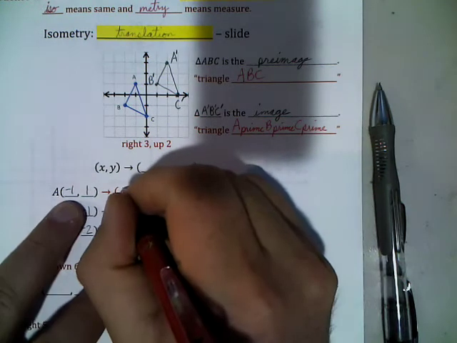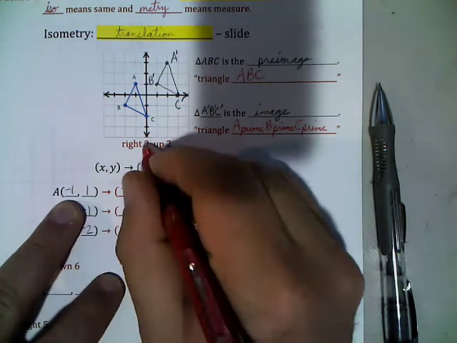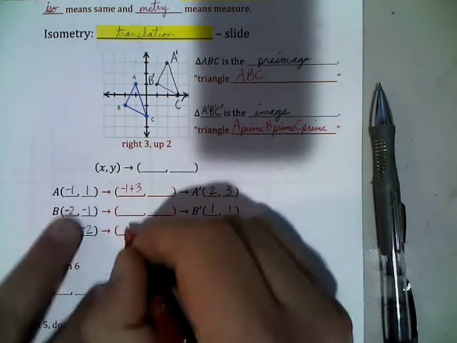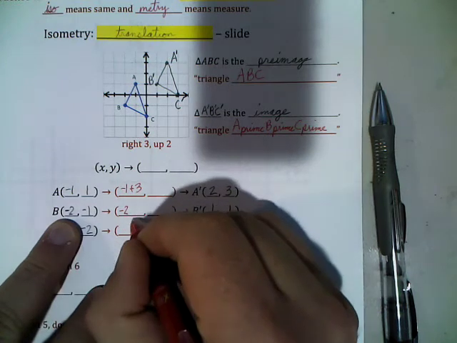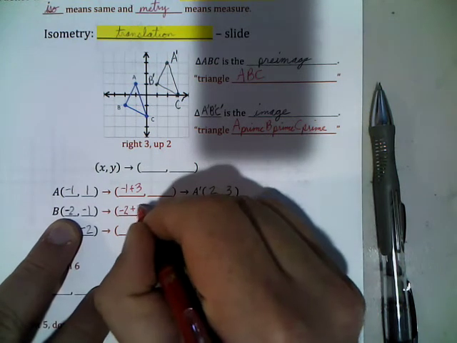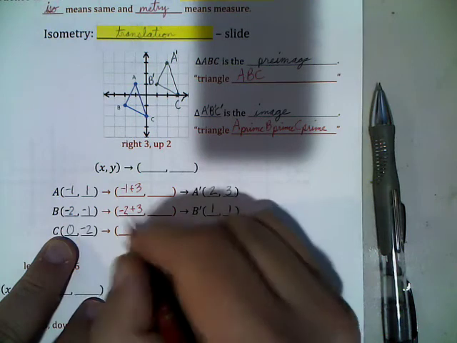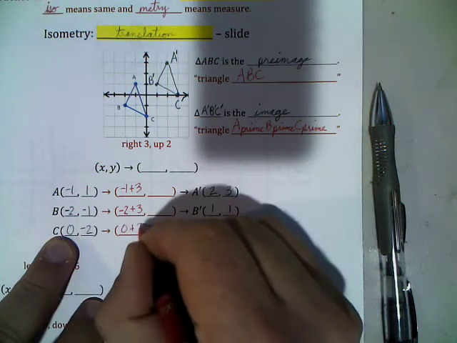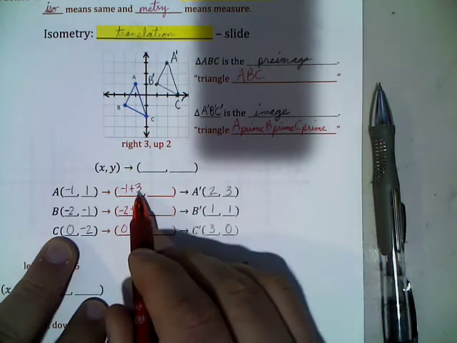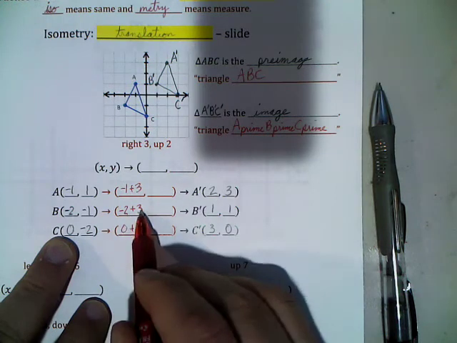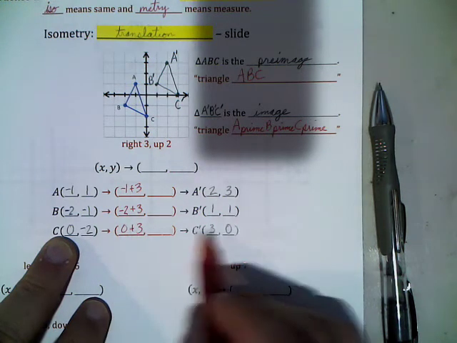I've taken my -1 x value and added 3. I've taken my -2 x value and added 3. I've taken my 0 x value and added 3. So -1 plus 3 is 2, -2 plus 3 is 1, and 0 plus 3 is 3.